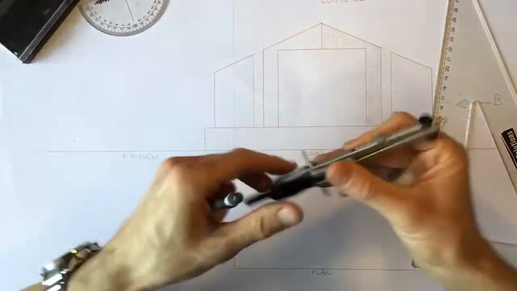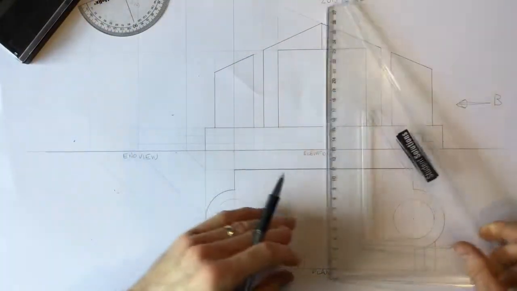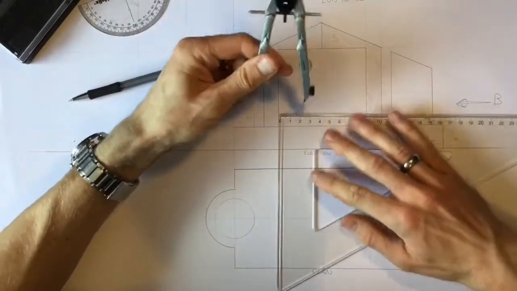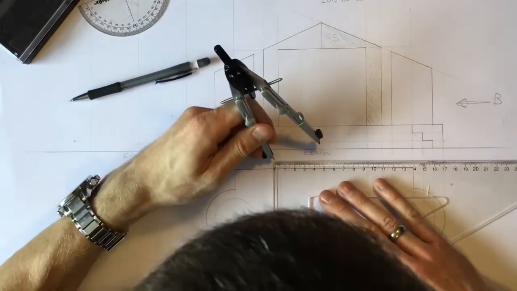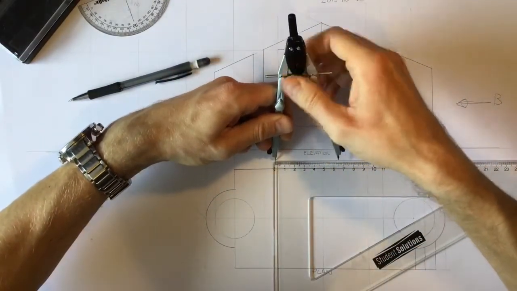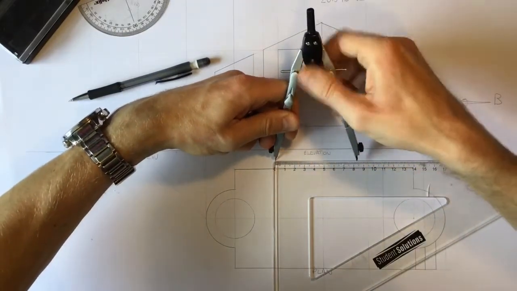So I'll get out my compass and I'll set my compass to 90. I'll do it on screen. I don't normally do this in the classroom, as you remember. I remember being in the classroom, but I'll do it on the screen for you. So there we go, I'm setting that to 90.